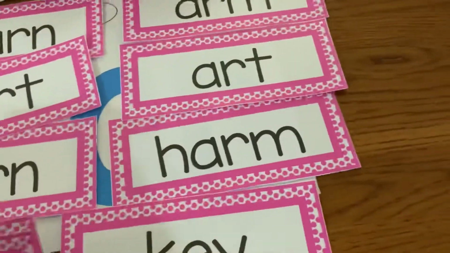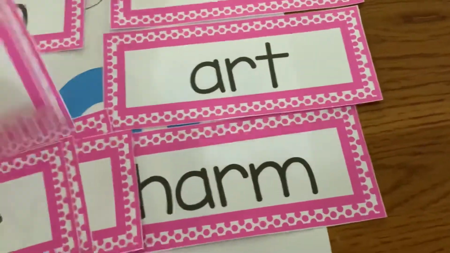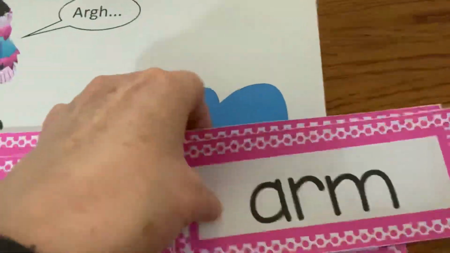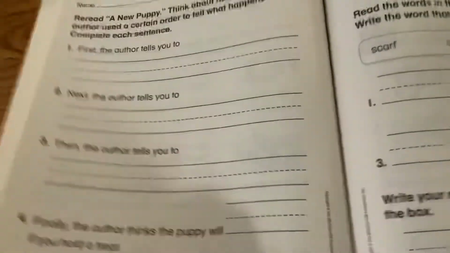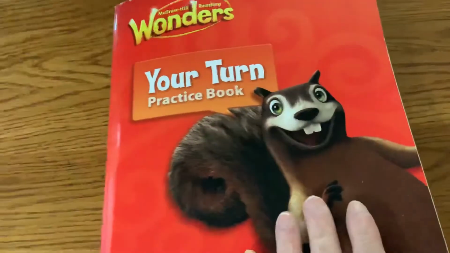We're going to look at your workbook. It's your red workbook. I should have told you at the beginning of the lesson to get that and have that ready so that we could start looking at that. Once again, this is your red book, your turn practice book, and we are going to be looking at page 211.